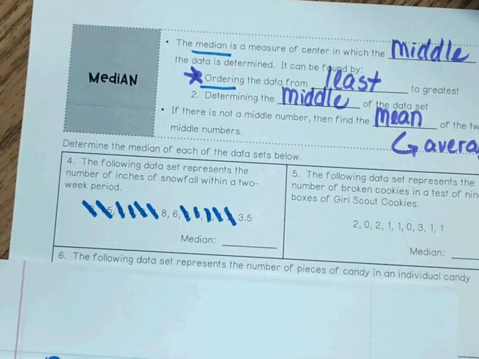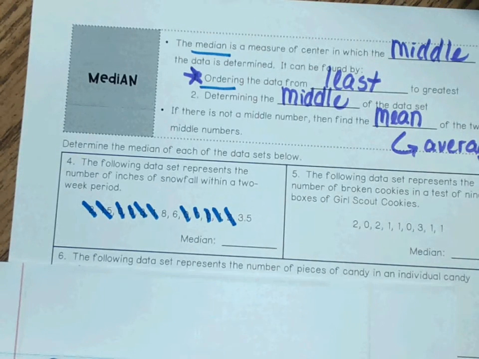I have 2 ones, 1.5, 2, 2, then I have 3, 3.5, 6, and 8.